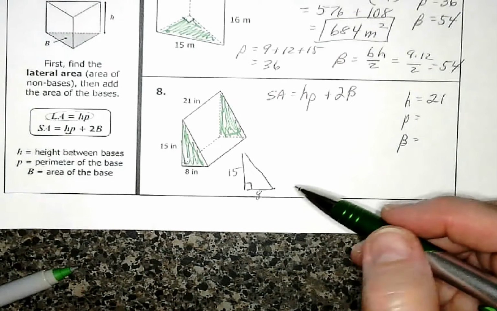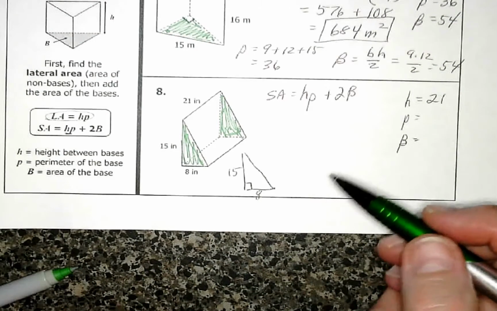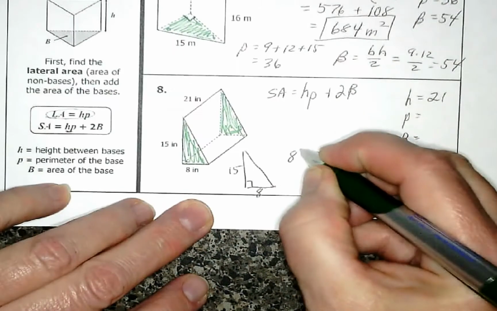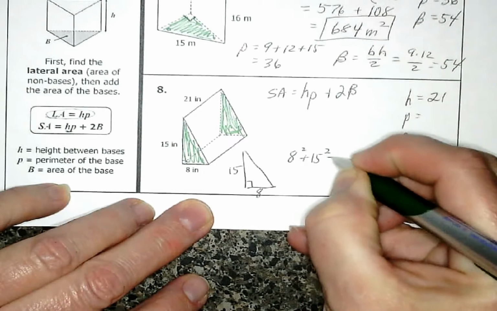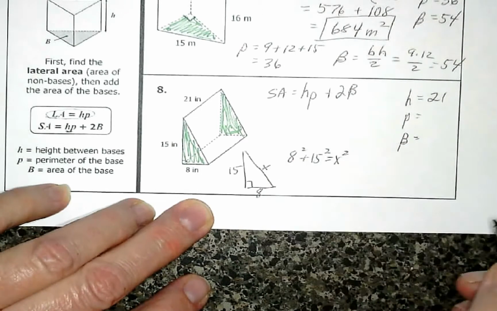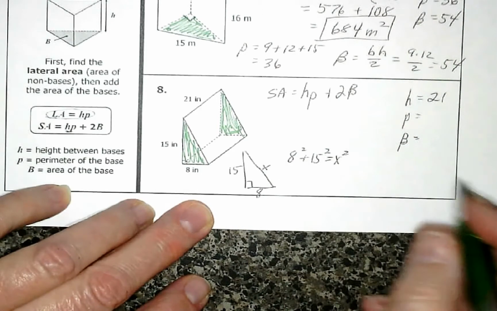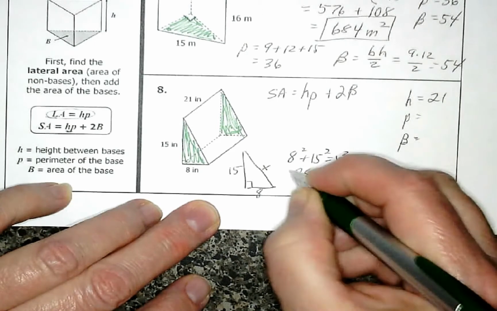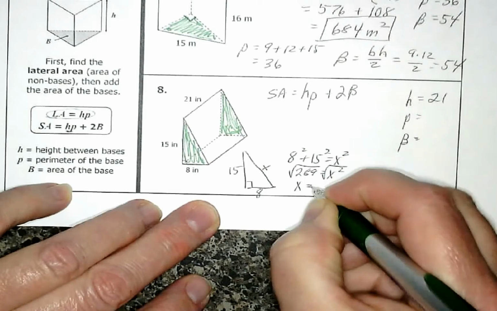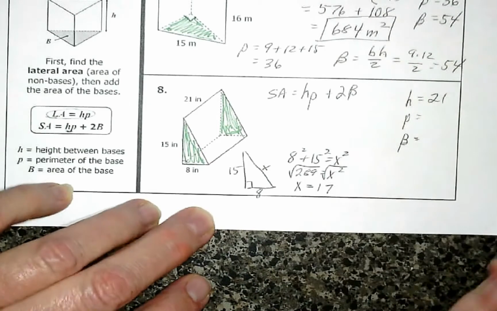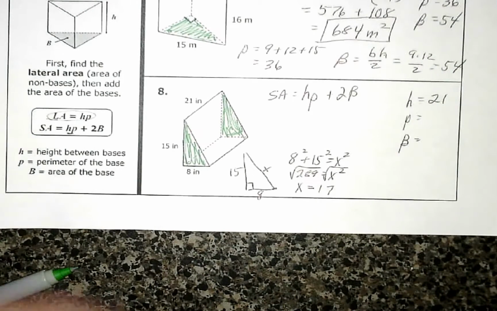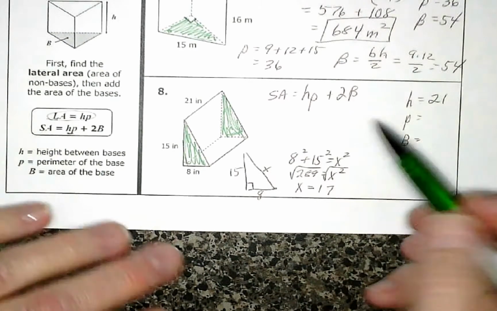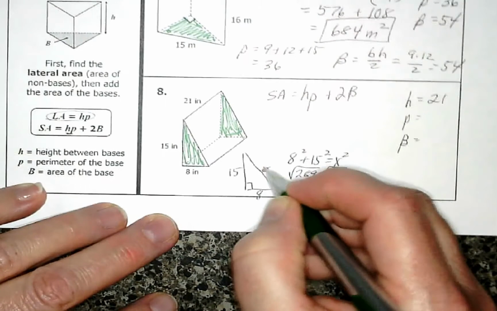So Pythagorean Theorem is called for. So I'm going to go 8 squared plus 15 squared equals x squared. So that's 289. And we're going to square root both sides. So the value of x is 17. Now, why did I have to do that again? Because there'll be a lot of calculating and you're like, what was I trying to find again? So remember, this is the base. This side right here is now 17.